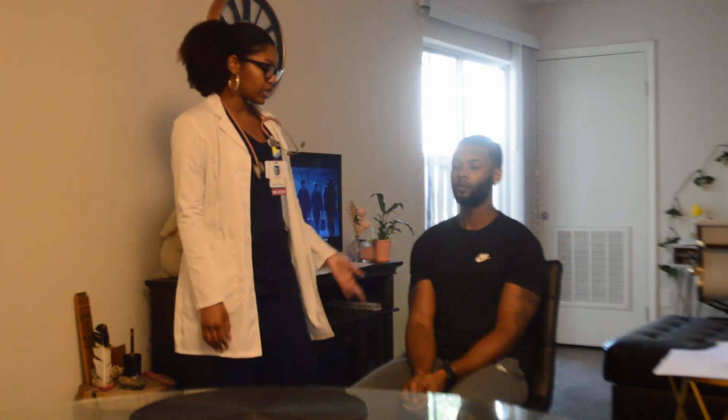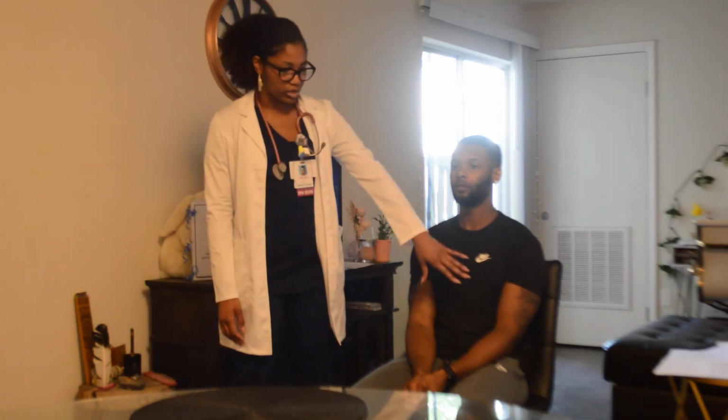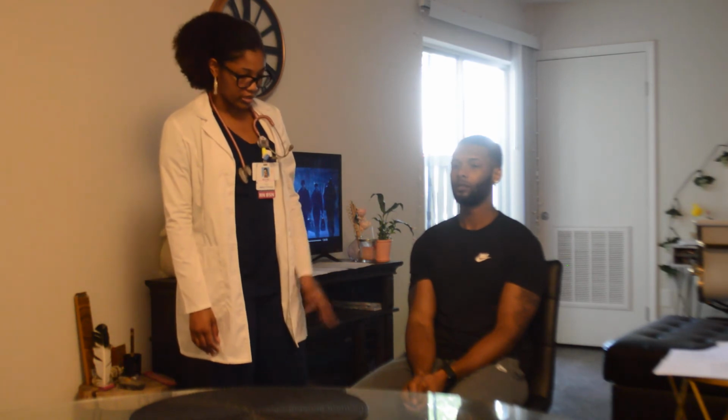Next, I will also be assessing the patient's extremities and looking for any signs of muscle atrophy or anything like that. But the patient's muscles look pretty symmetrical bilaterally, as well as the legs. There's no signs of muscle atrophy or anything like that.